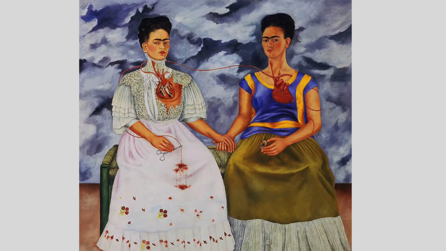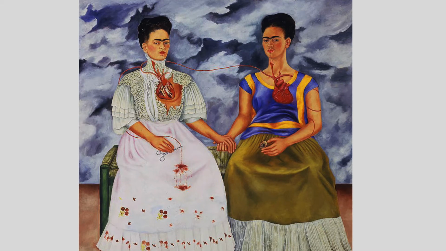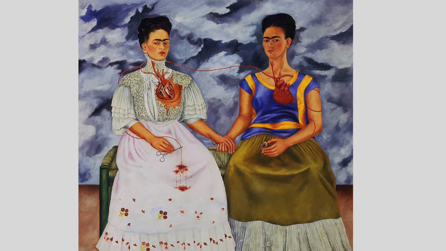Miss WC and I are going to be recreating this image, which is by Frida Kahlo, titled The Two Fridas. When you look at an image, you can think about it in layers. There's the background, the middle ground, and the foreground.